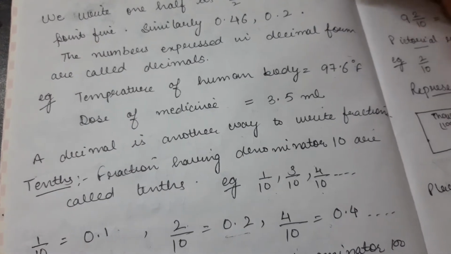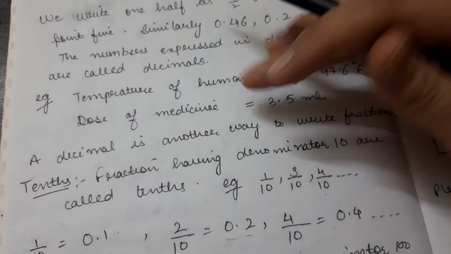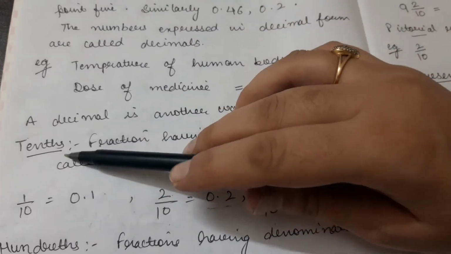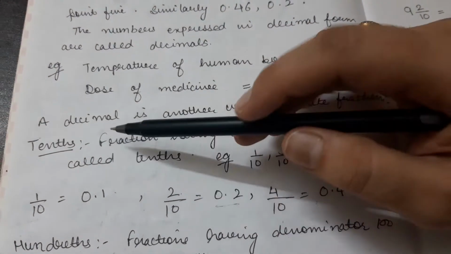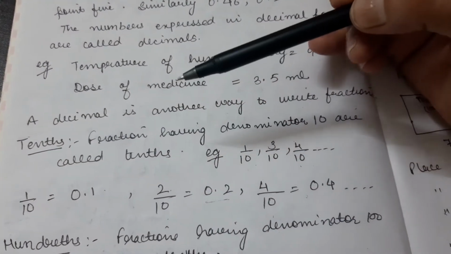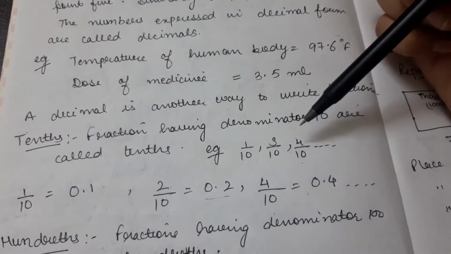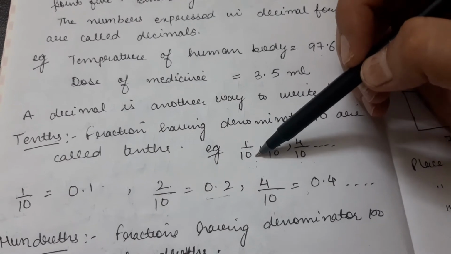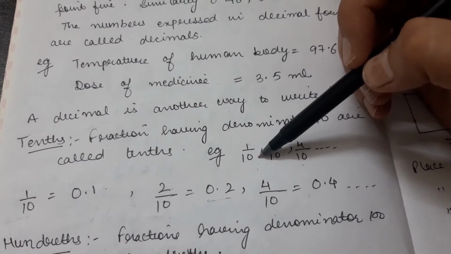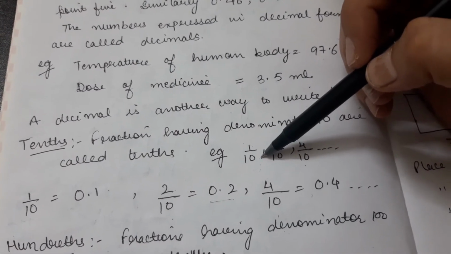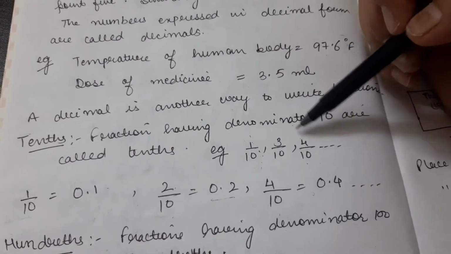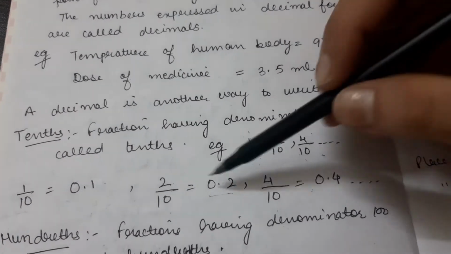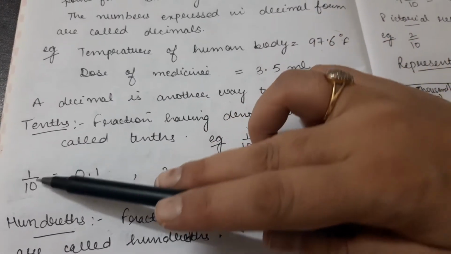Now in decimals we have various terms. First is tenths. Now what is tenths? A fraction which has denominator 10, for example, 1 by 10. So this is 1/10, as we have done in the naming of the fractions. How do we name the fractions? 1/10, 3/10, 4/10.